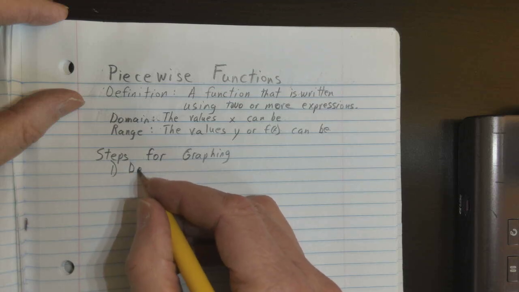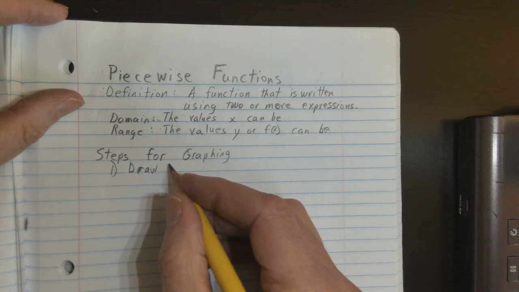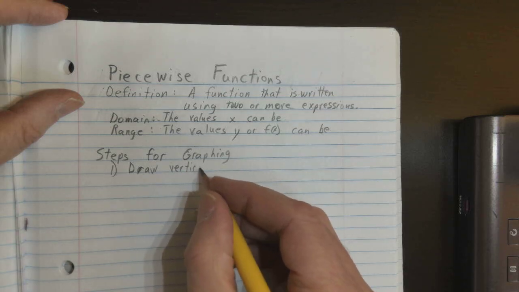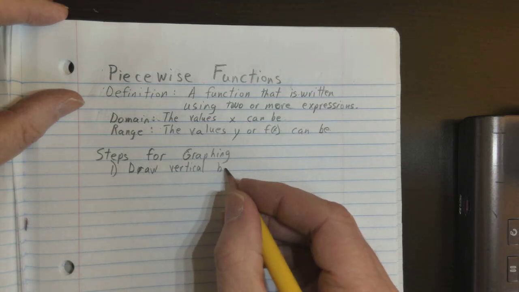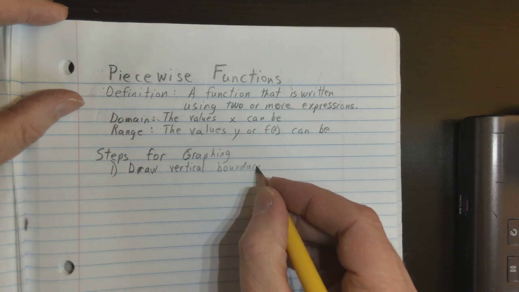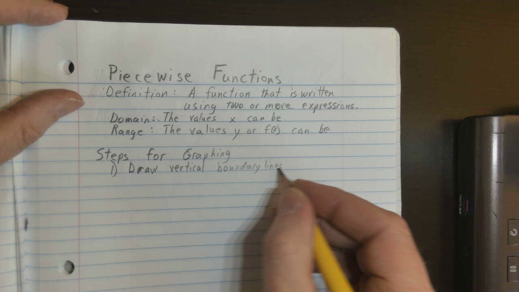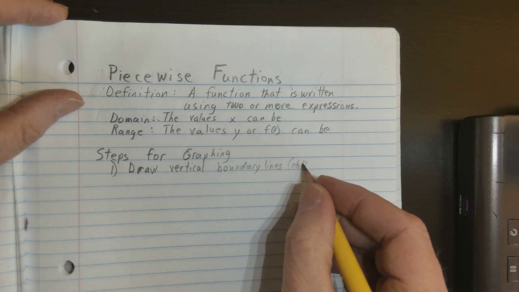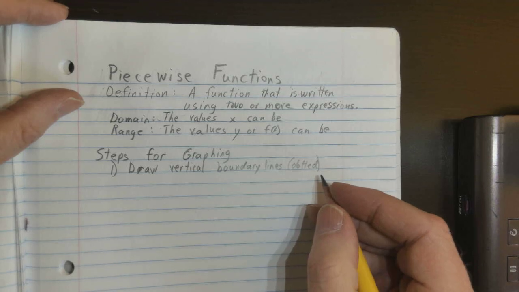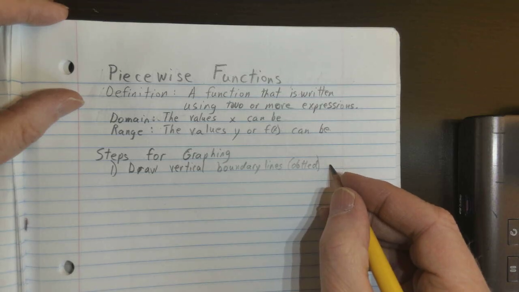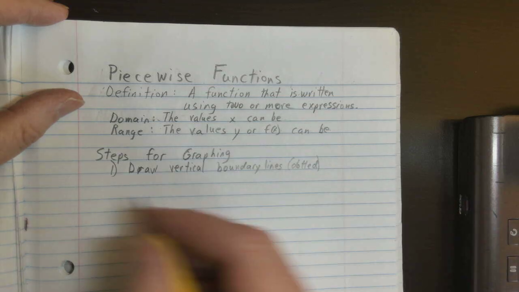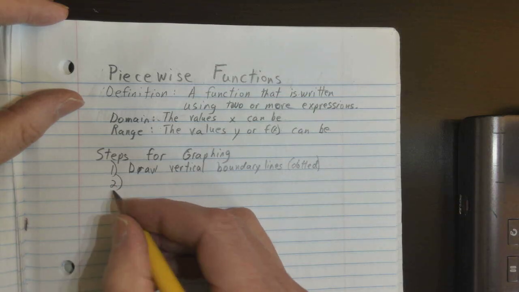What we will do with those inequalities is draw vertical boundary lines, and we're going to make them dotted because they're not actually part of the graph, but they help us determine. We're going to draw vertical boundary lines, and they'll be dotted on the graph.